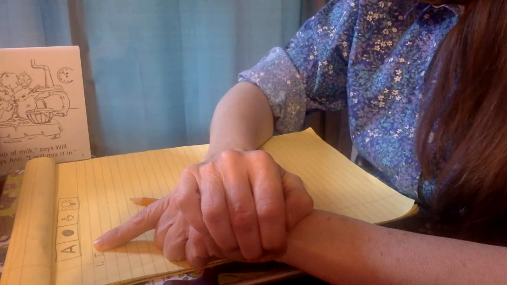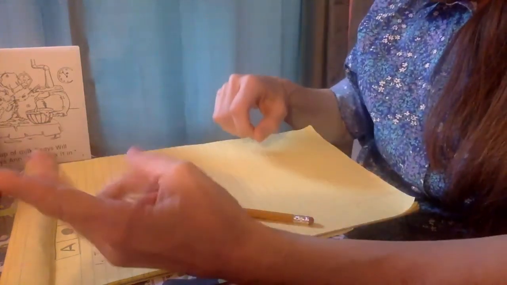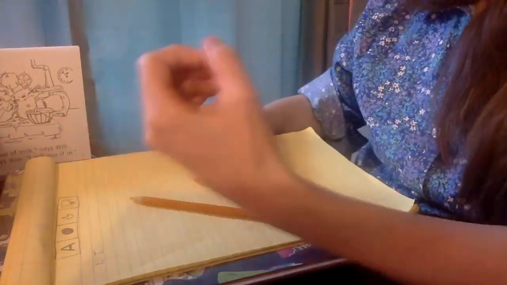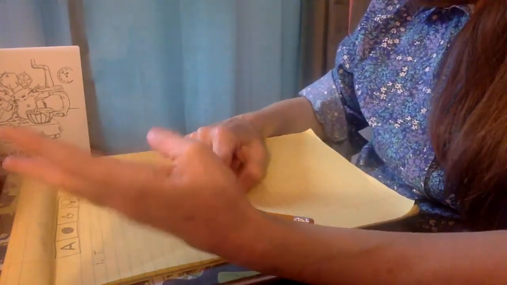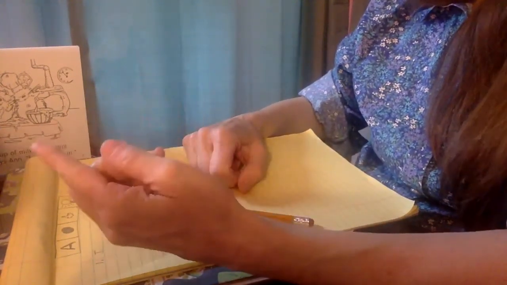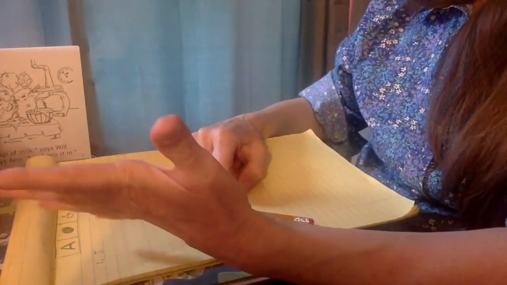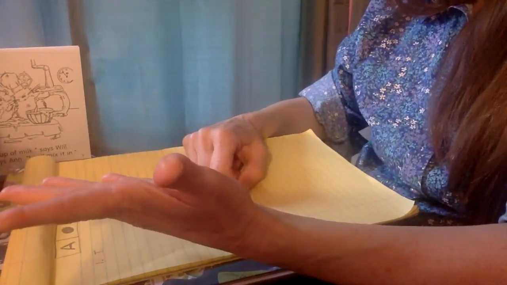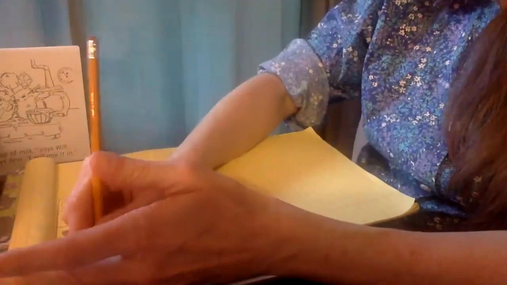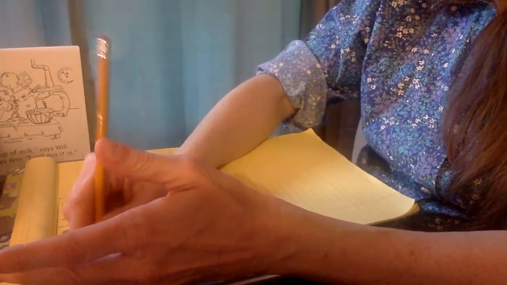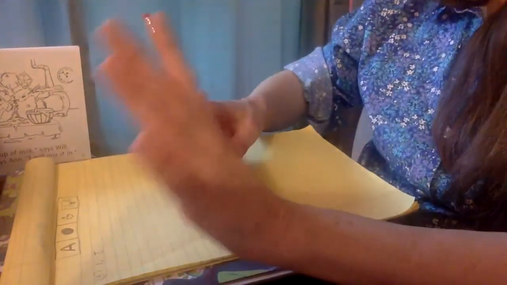So let's practice it together. I will mix it in. I will mix it in. How many words are in that sentence? 5. We have 5 words in that sentence. So when we go back at the end, we're going to double check that we have all 5 words.